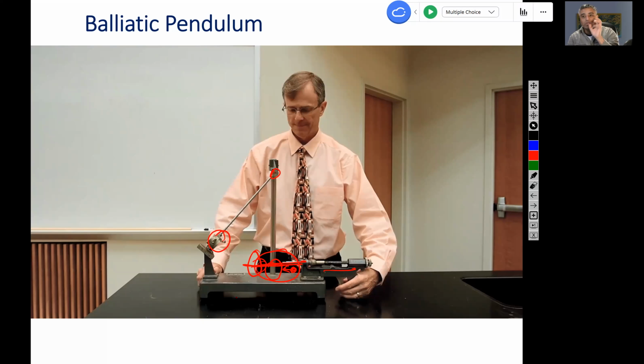Now, once we know the speed with which it was moving, then we can tell how high it's going to go. So for the swing, this is the swing part, and this is the collision part. For the collision part, it's happening in horizontal direction, so there is no gravitational force affecting it, okay? So we can use conservation of momentum and write the equation.